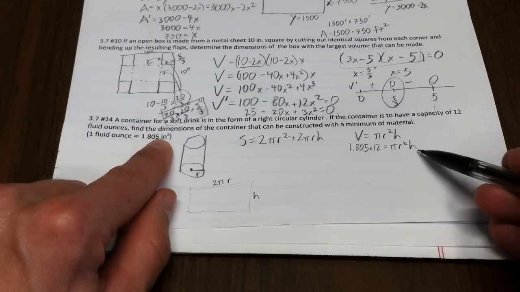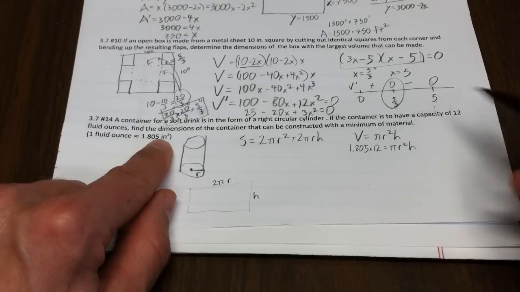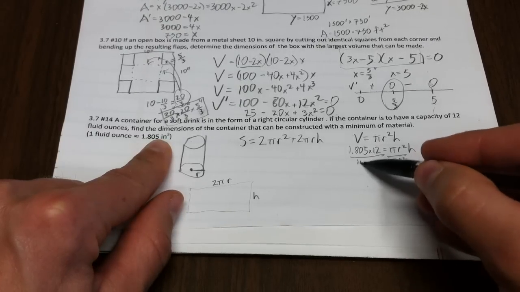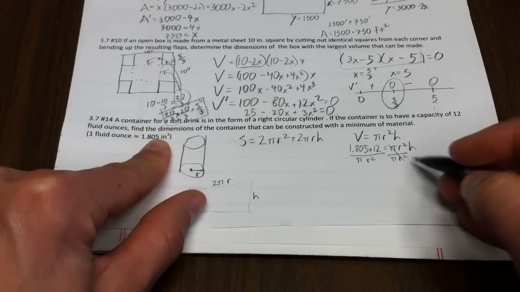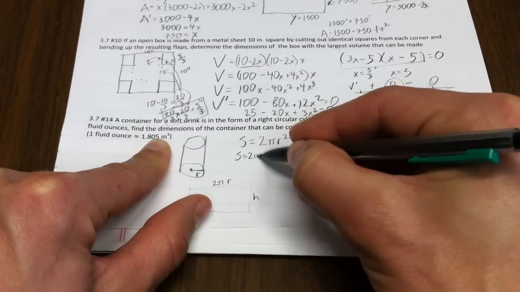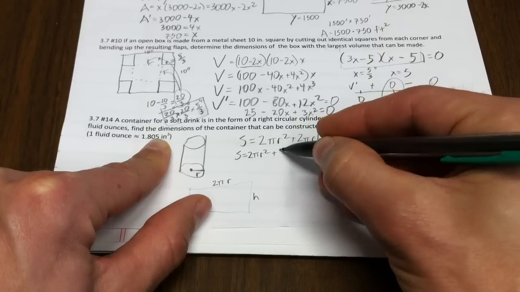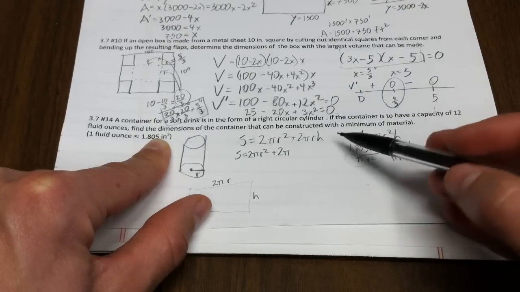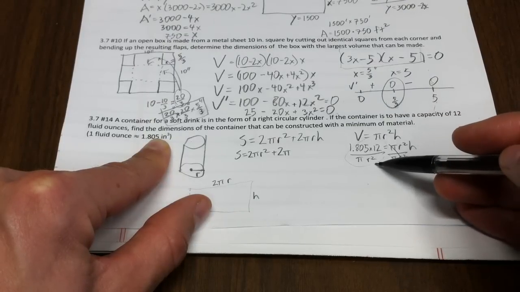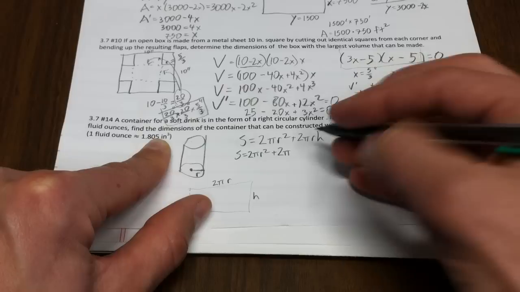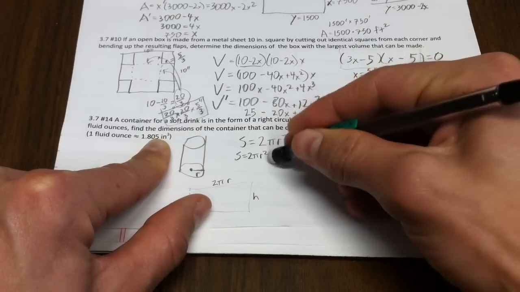So how about I solve this for h, then substitute it in here. So h is equal to this mess. That means my surface area is equal to, let's see what I have here. I have an r, and then I have a divided by r squared. I have a pi divided by a pi. So let me go ahead and erase that.